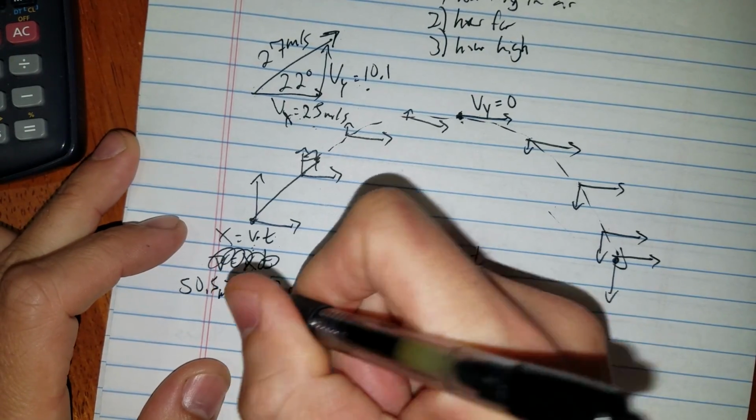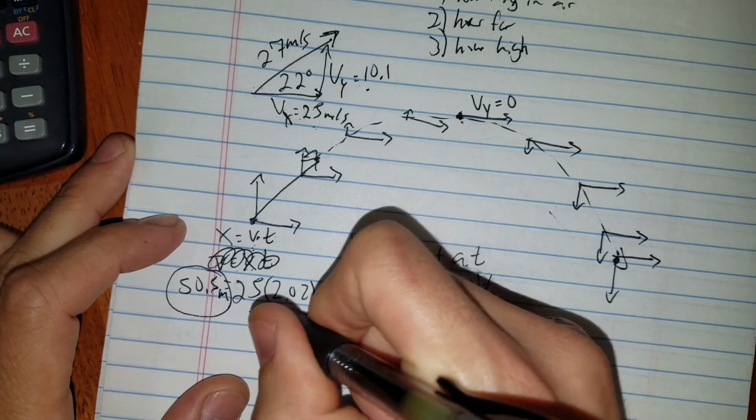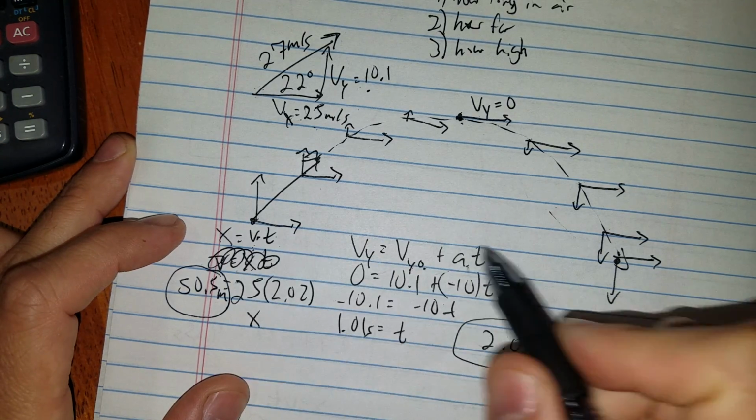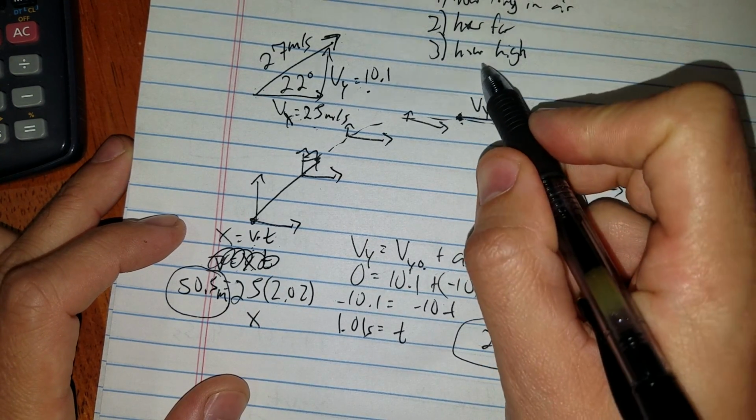And that's meters, right? That's how far we go. That's x, that's a horizontal position, right? That's how we are changing position this way, how far we went. And lastly is how high.